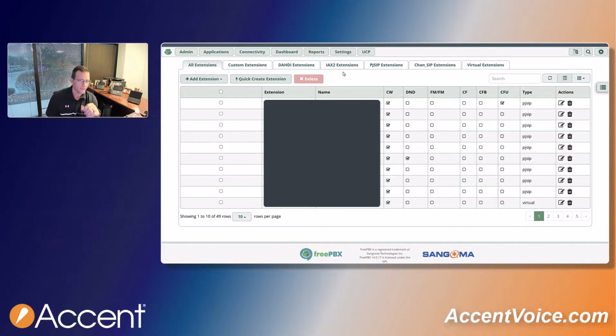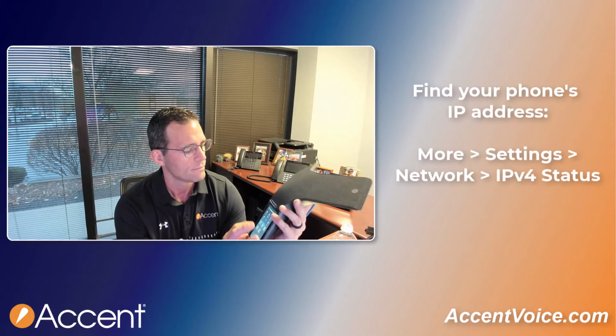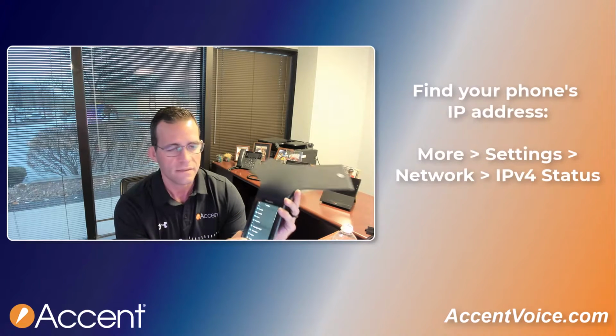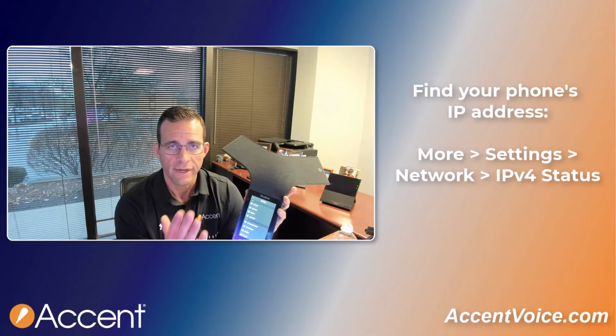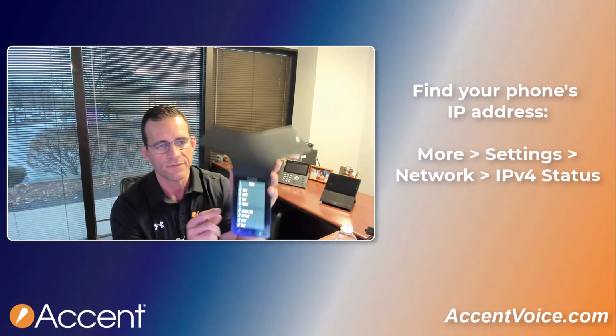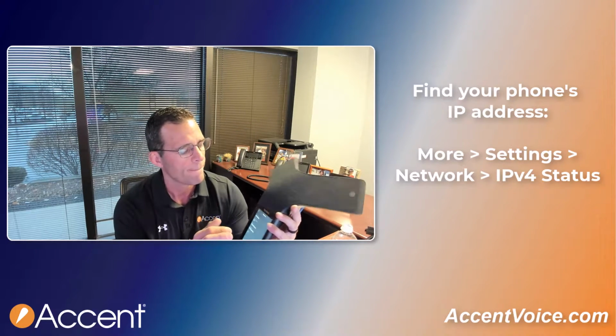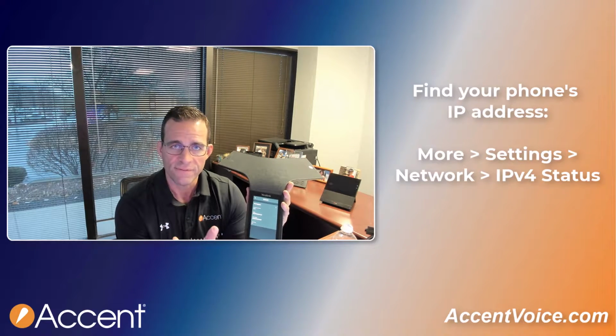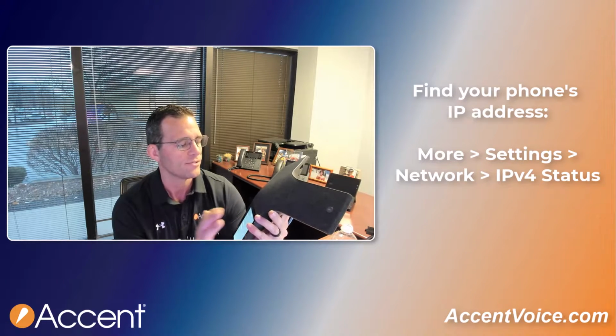All right, FreePBX reloaded, and we're going to the phone now to set up the phone. So we set up the FreePBX extension. It's extension 4444, pretty straightforward. Now we're going to get some information off of the Yealink phone. So I'm just going to click the More button down here in the bottom right corner of the display, and Settings. And then I go into the settings, and there's an option for network. I'm just going to choose network. And then I want to get the IPv4 status. This is going to give you the IP address of the phone.